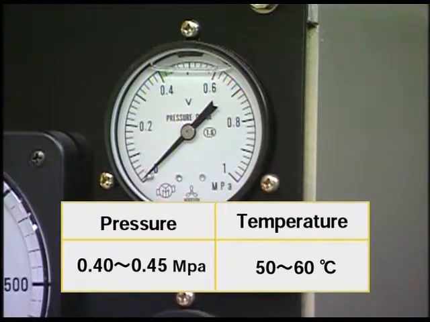Here, I will explain the procedure for operating the adjusting valve of the lube oil pressure and thermostatic valve on the engine side.